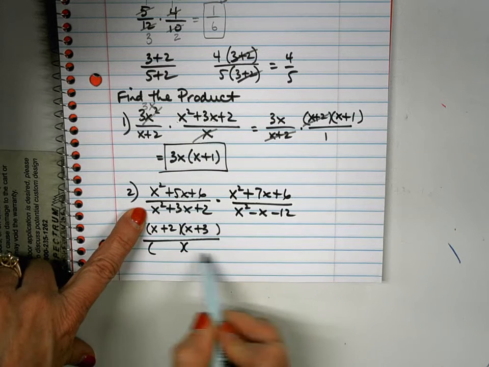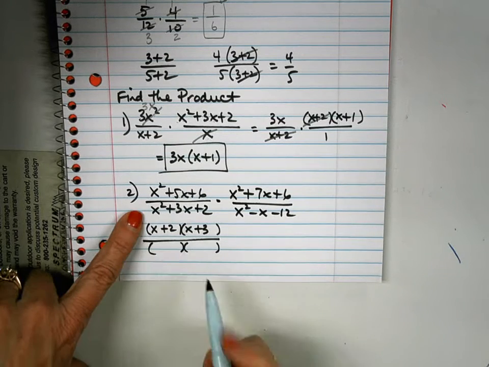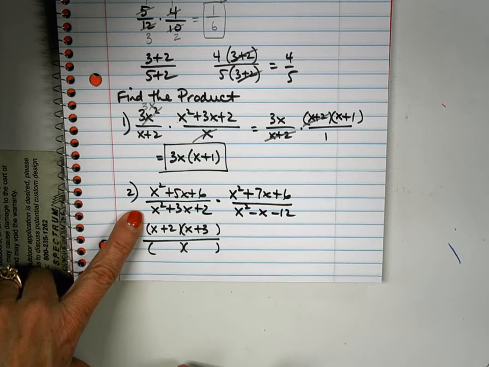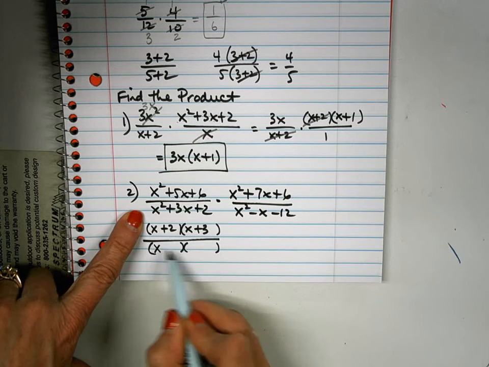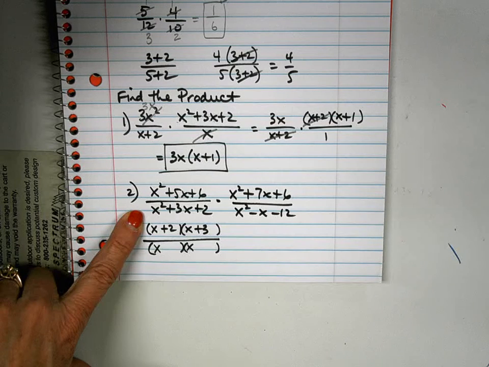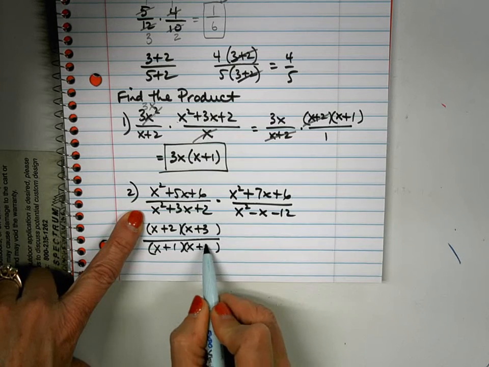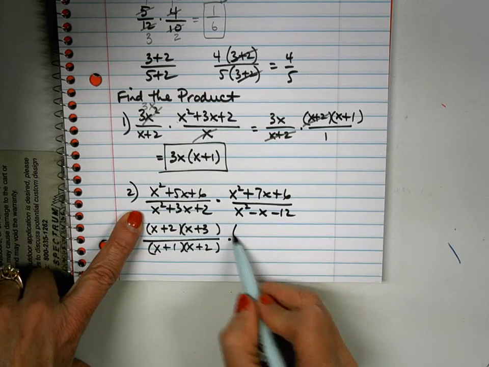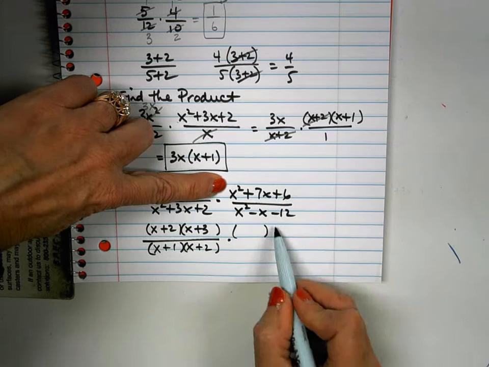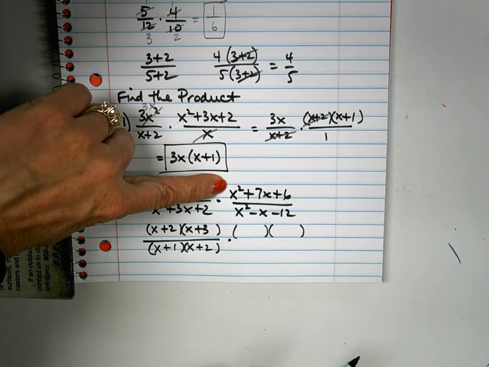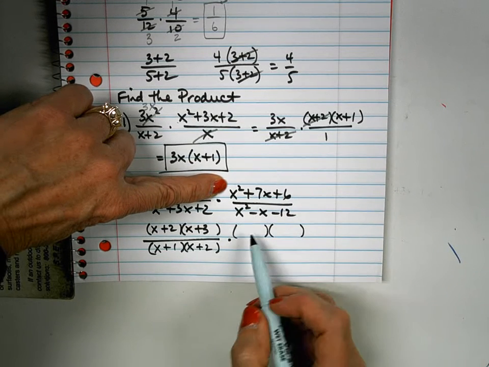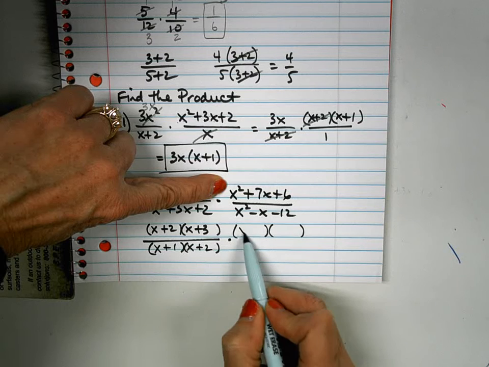Okay, now let's factor the bottom. Caleb, can you help me factor that? X squared plus 3x plus 2. 1 and 2. Both positive, right? Plus 1 plus 2. Okay. Then we're going to go to this one. X squared plus 7x plus 6. Melanie, can you factor that one? X plus 6, x plus 1.